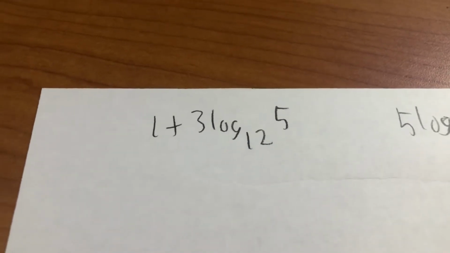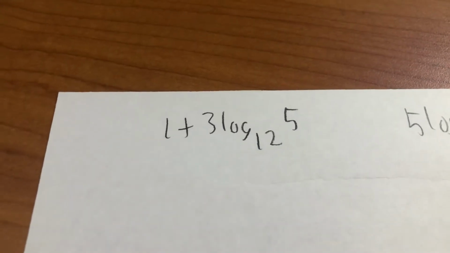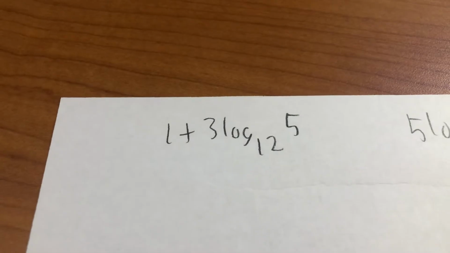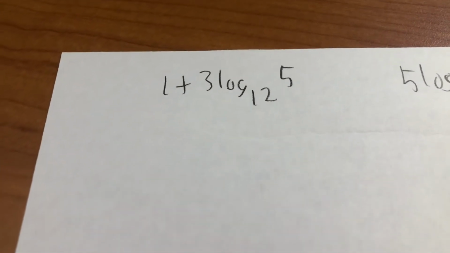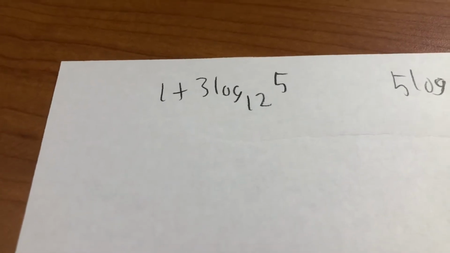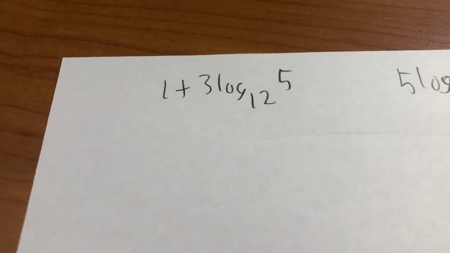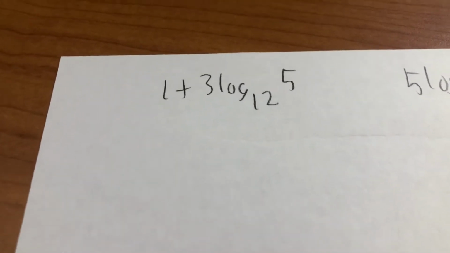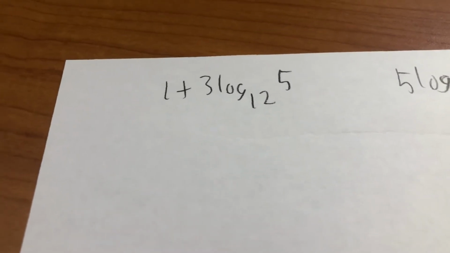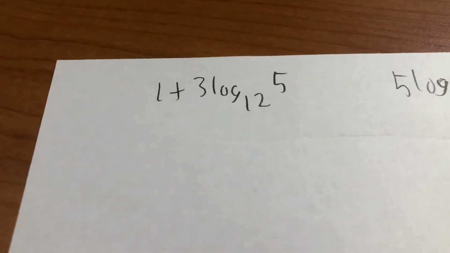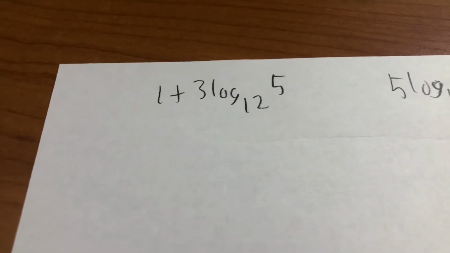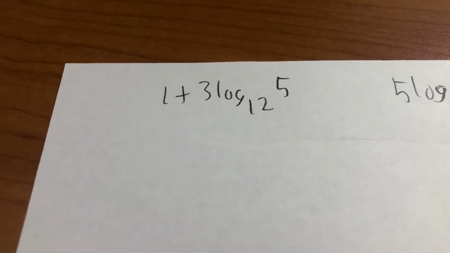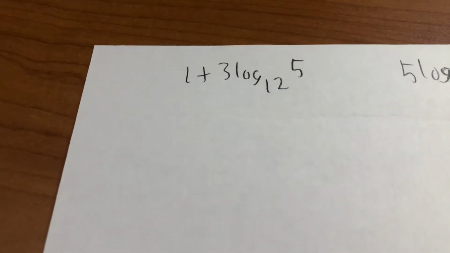Welcome back to the second video for today. We will be doing condensing, and we're going to condense completely in this video. So we have our first problem here: 1 plus 3 log, a common log to the base of 12, and then 5. In the last video we expanded, and now we're going to condense, so we're going to put it in that condensed format.